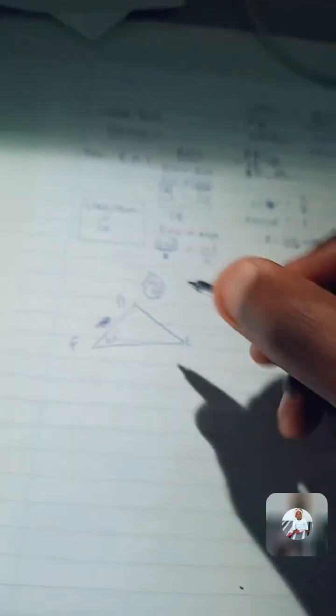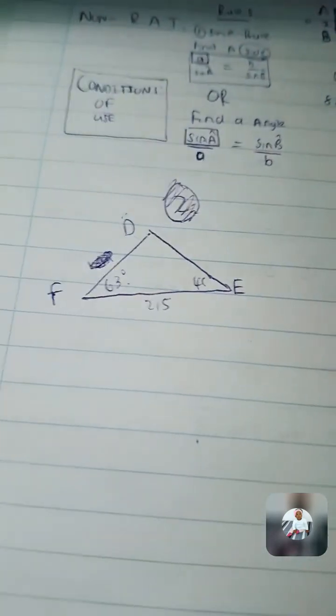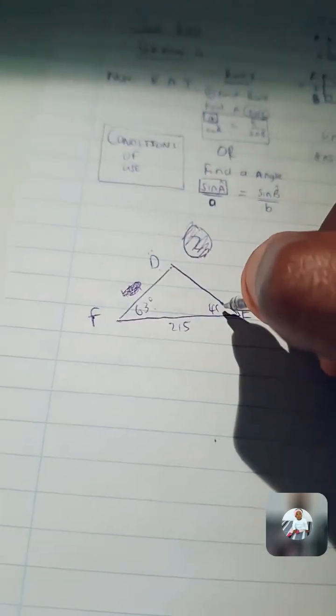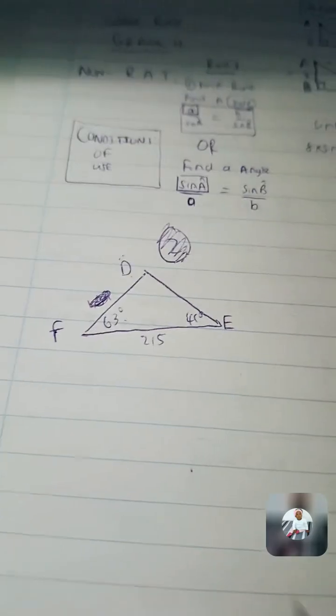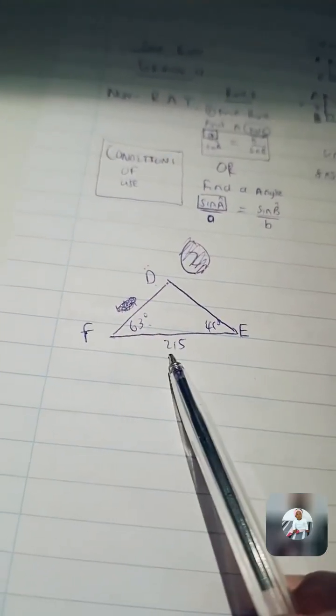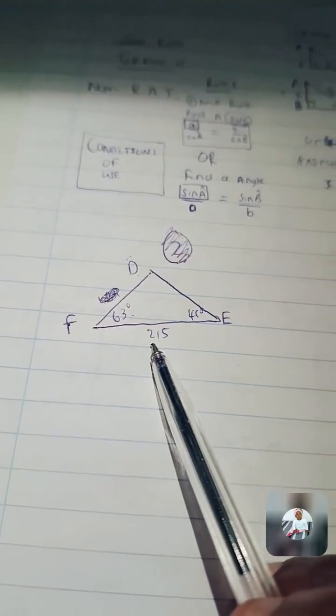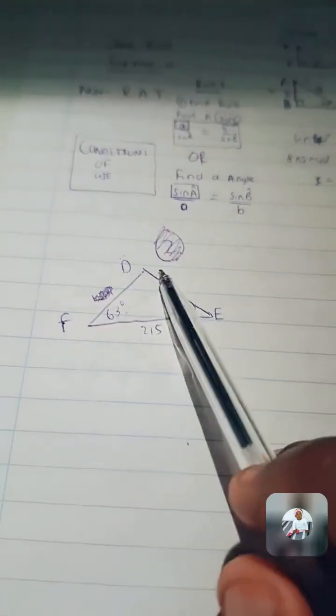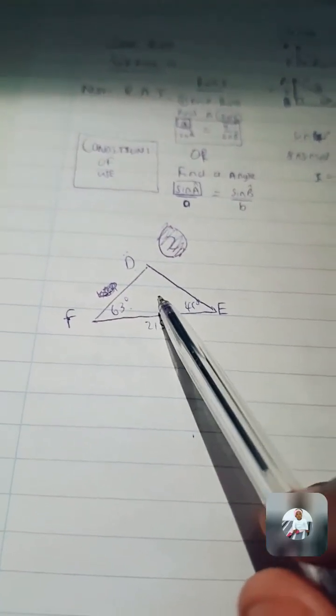So the actual triangle is FED, there's 63 degrees, there's 41 degrees, and there's 2,5. Okay, so triangle DEF is drawn, all right?